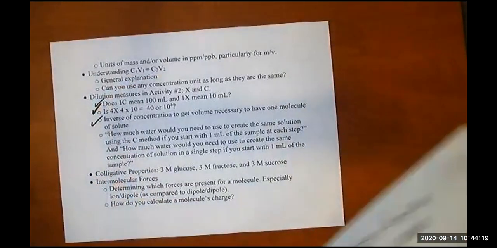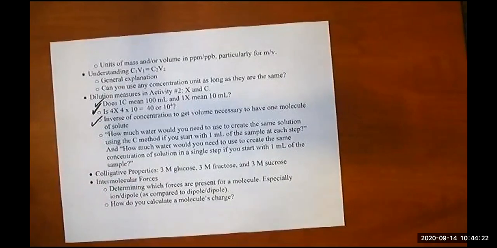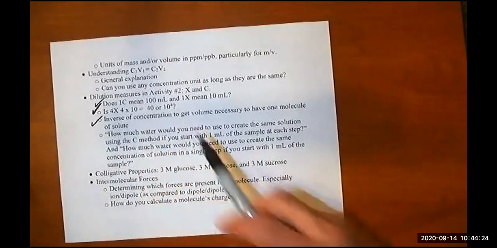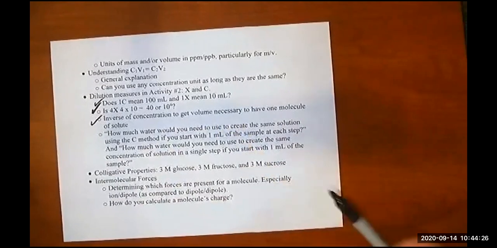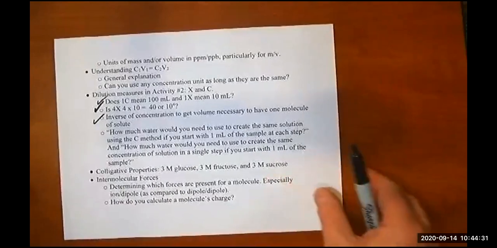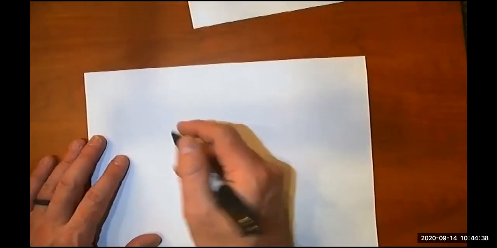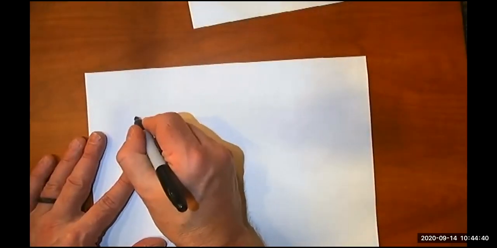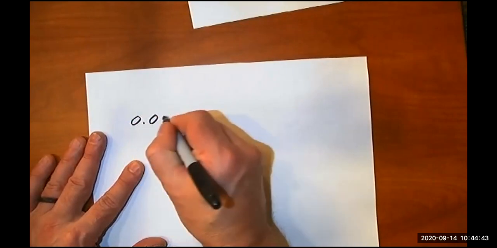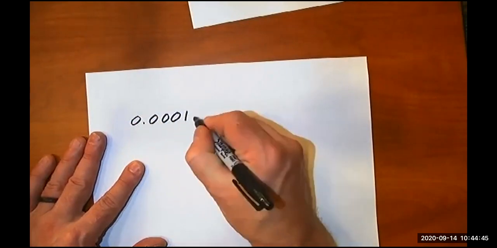Okay. One of the questions asks about the inverse of concentration to get the volume necessary to have 1 molecule of solute. So let's talk through this idea using an example. So let us suppose that we have a sample that is 0.0001 molar in whatever our solute is. Okay. So what does molar mean?